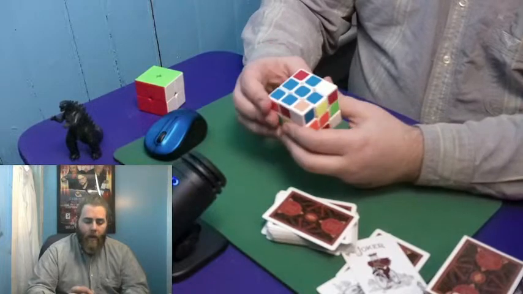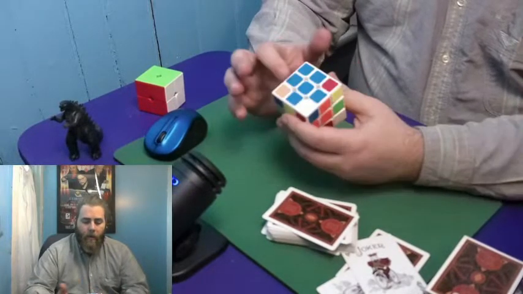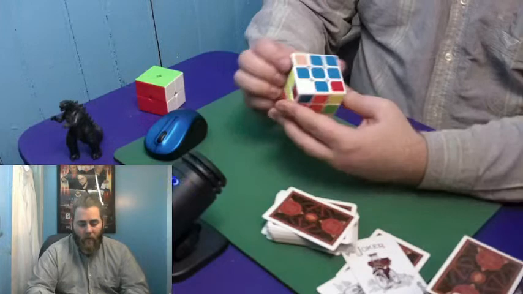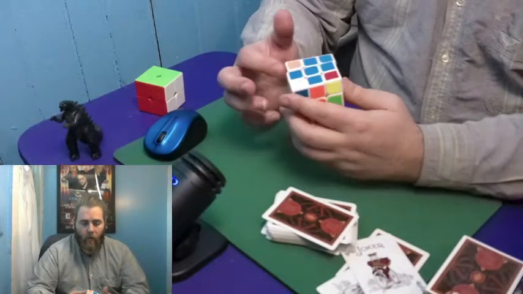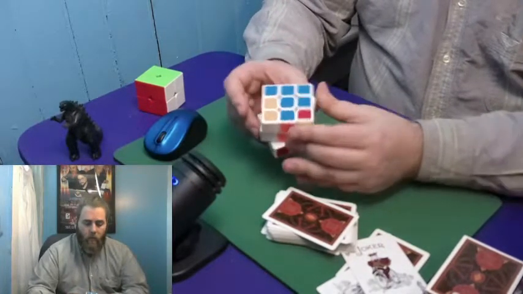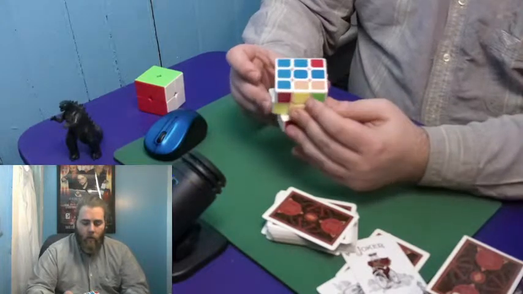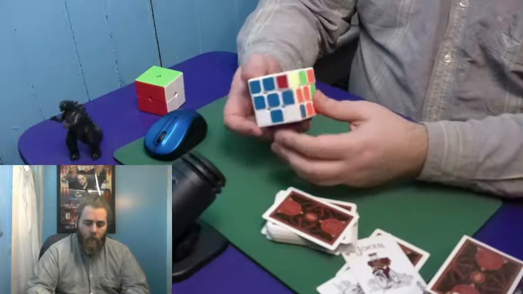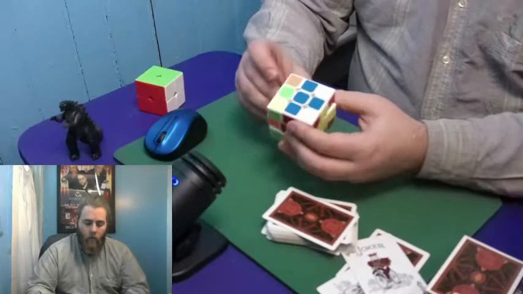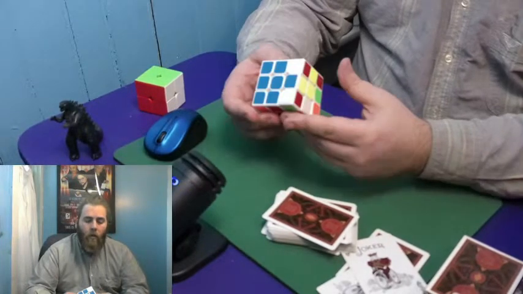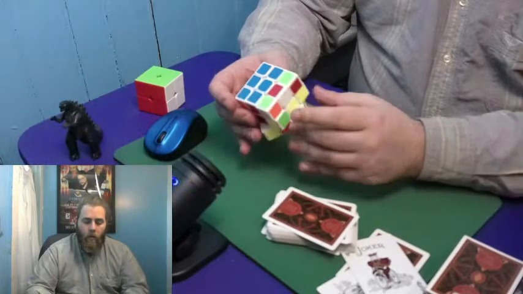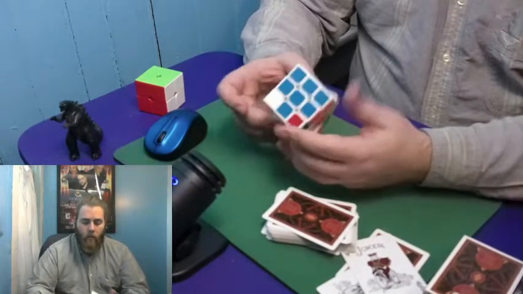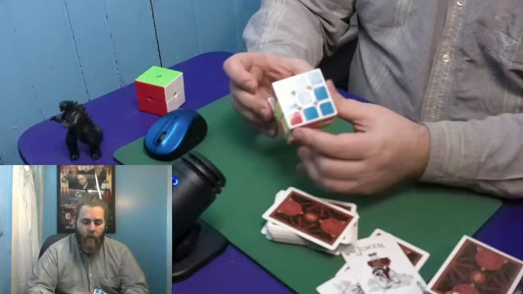You want to make sure that your edges for the middle is lined up. Then you solve for the corners. I think all the corners are up here, so we need to move them to the other side. Don't do it like that. It's probably a bad idea. There we go. And then this one is the red and white.